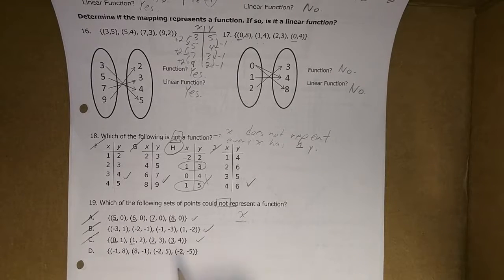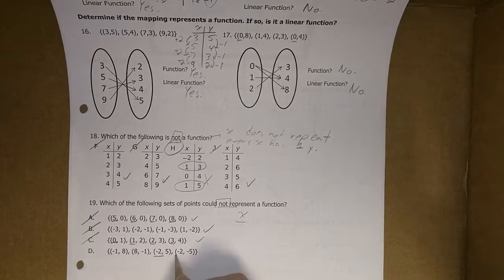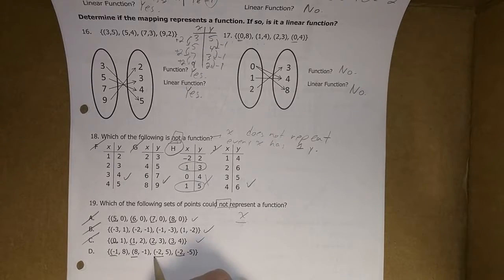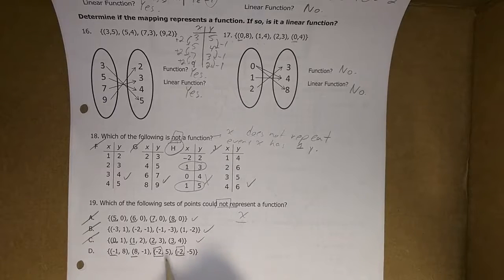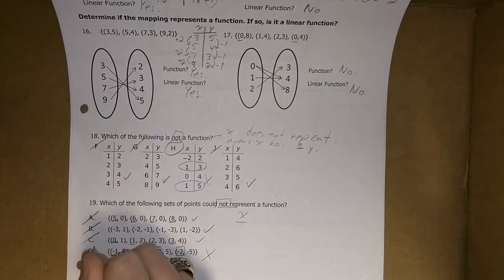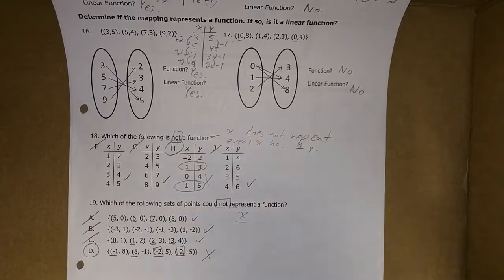-1, 8, -2, -2. Well, this one shows up twice and it actually goes to 2 different y values. So that one is not a function. So that's the one we want.